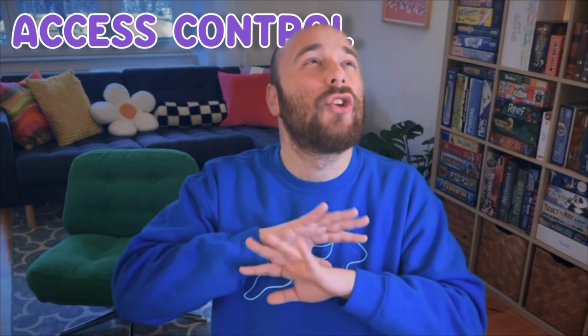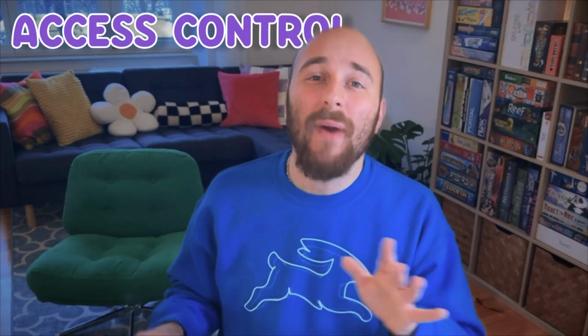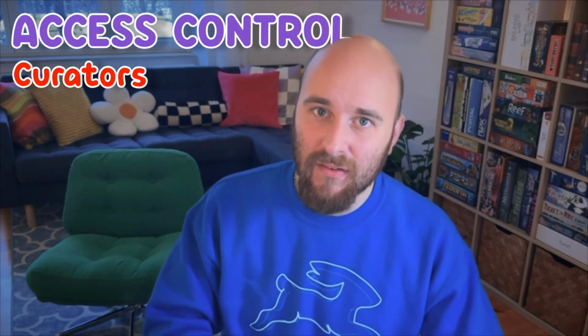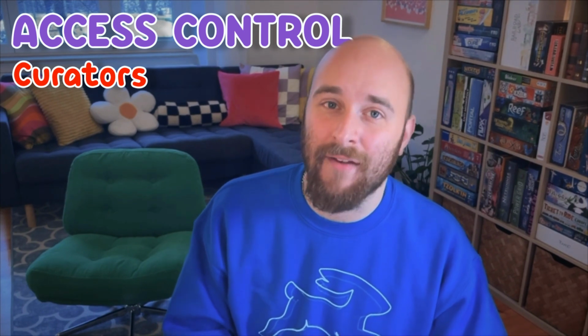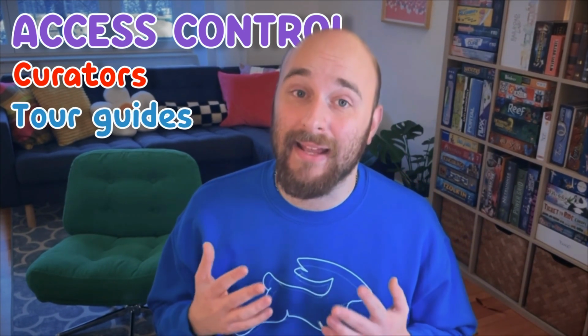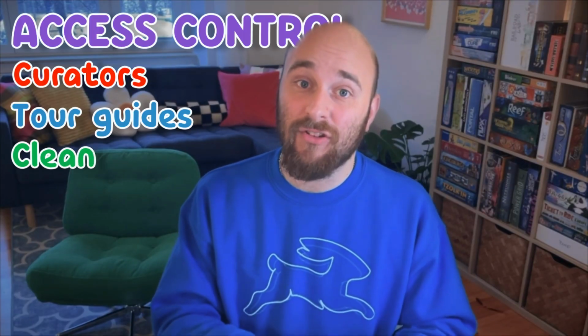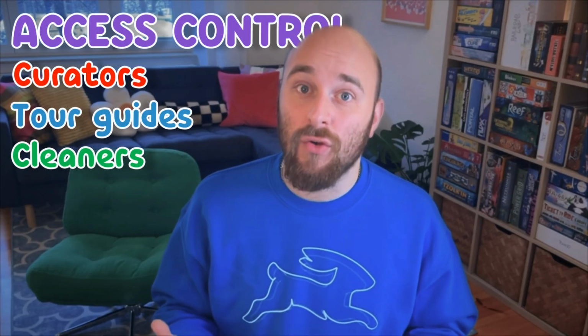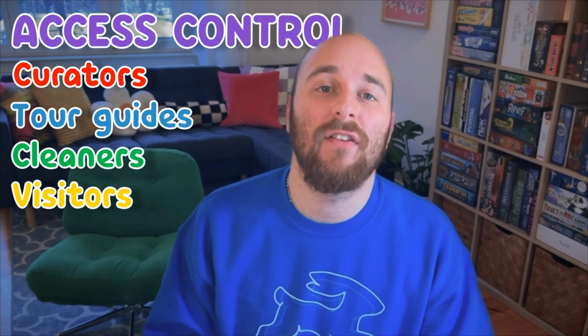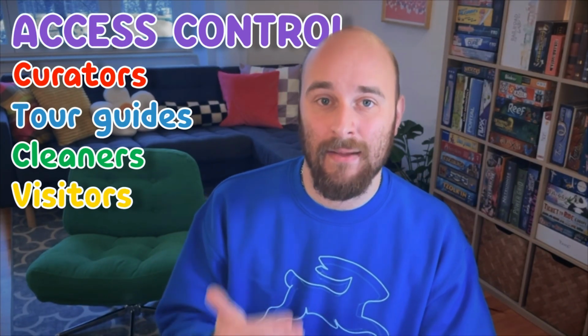Imagine you're at a huge museum. When you enter, everyone gets a different colored badge. Red badges are for the curators who can do everything. Blue badges are for the tour guides who can enter public areas. Green badges are for the cleaning staff who can access maintenance areas. And yellow badges are for visitors who can only view exhibits.